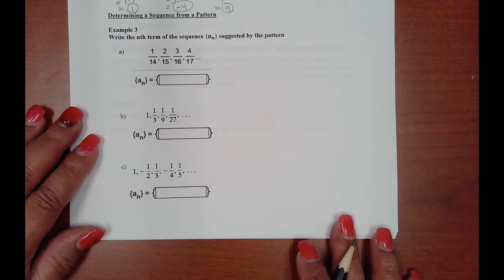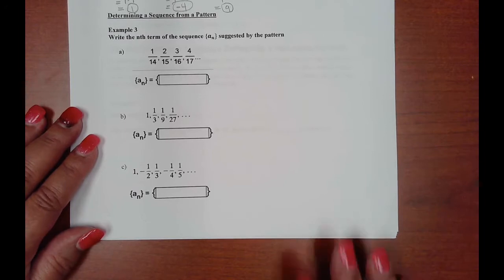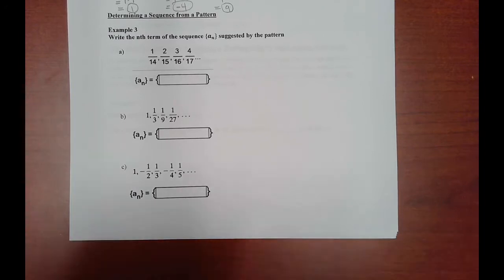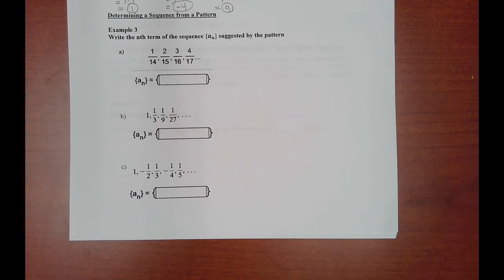Okay, determining a sequence from a pattern. So in this particular problem, what you're trying to do is to come up with the function rule that we've been plugging into. You're trying to come up with it yourself by trying to observe how are the terms in the sequence, how do they seem to be formed? Mathematically, how are they formed?